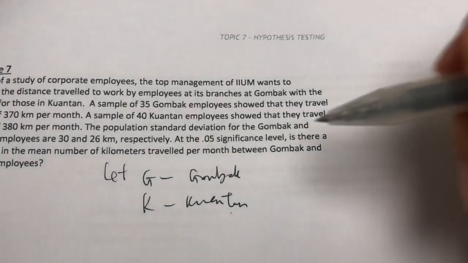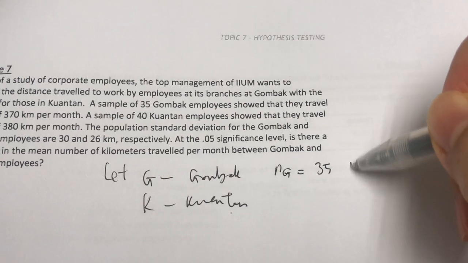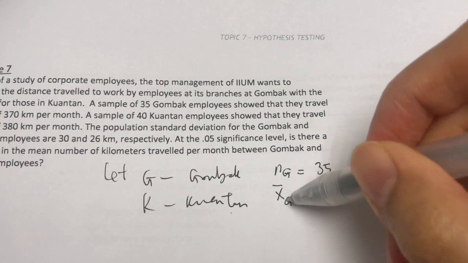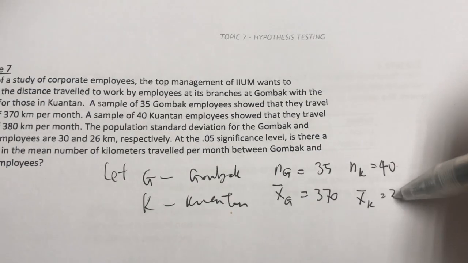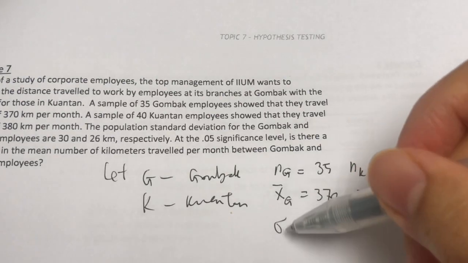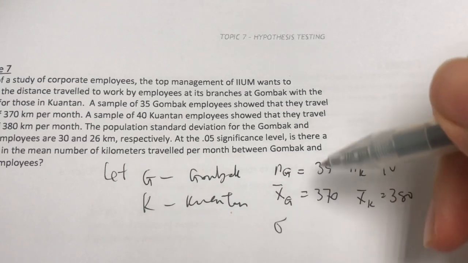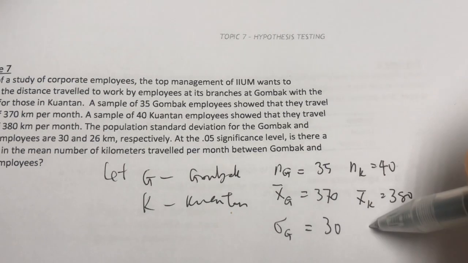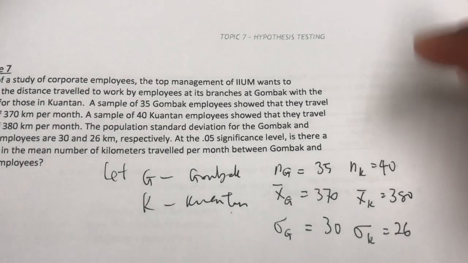All right, so what do we have? The sample size for the Gombak campus is 35. The sample size for Kuantan is 40. The sample mean for Gombak is 370 kilometers. The sample mean for Kuantan is 380 kilometers. The population standard deviation is given, so hint, we're using a Z later. For Gombak it is 30 kilometers, and the population standard deviation for Kuantan is 26. So write down everything, put it aside.